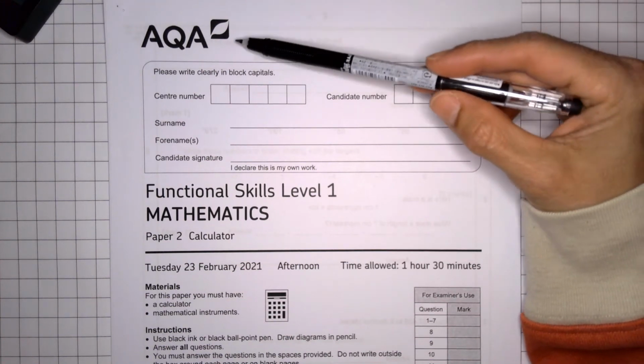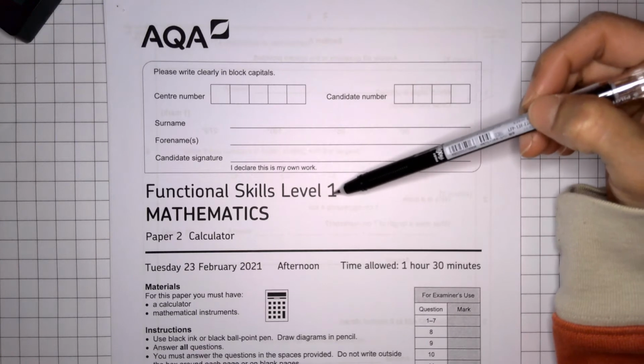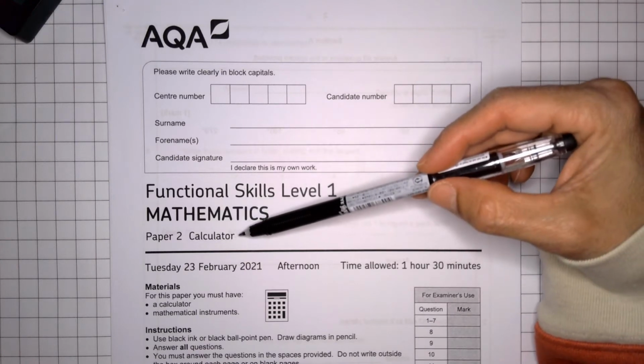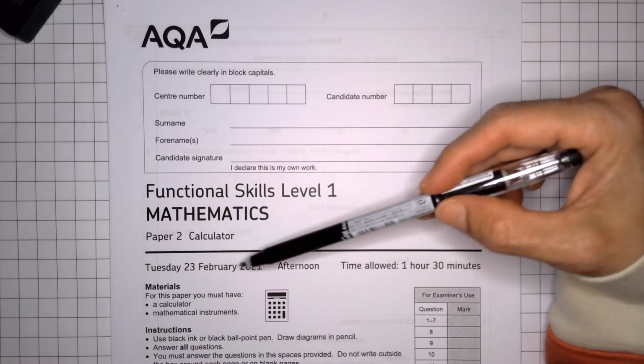This is the AQA Functional Skills Level 1, Paper 2, in other words, the calculator one. This is the one for February 2021. So let's have a go.